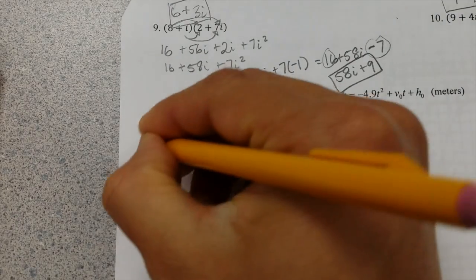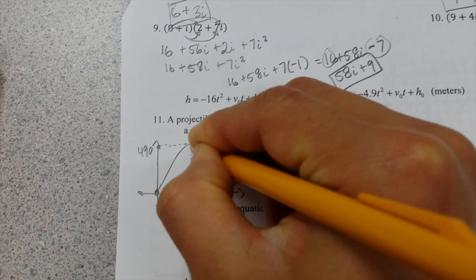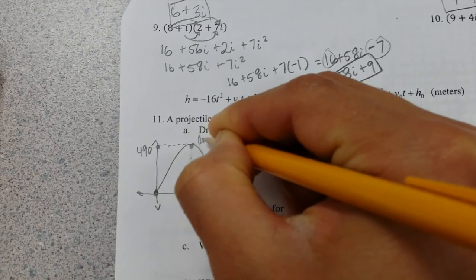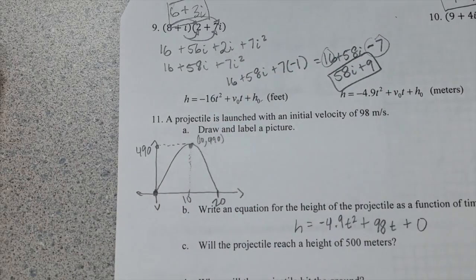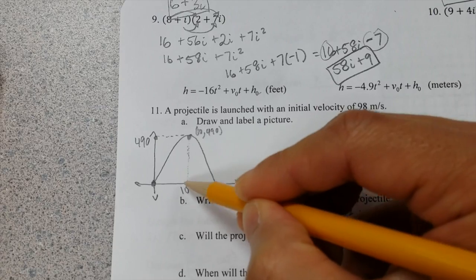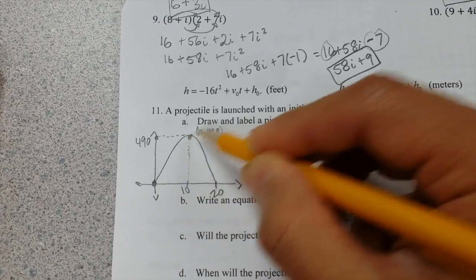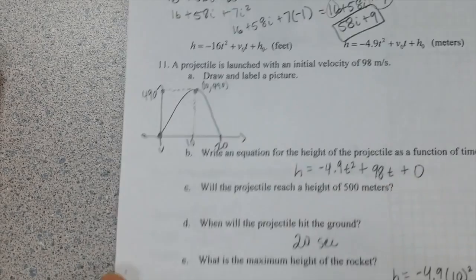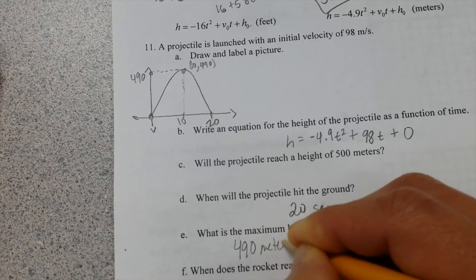Right, 490 right here, because at 10, this point is basically (10, 490), my x and my y value in a way. So if the time t is 10, the maximum height is 490. So it reaches up to 490 meters.